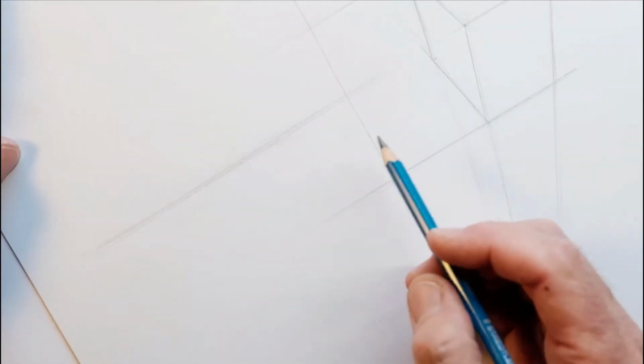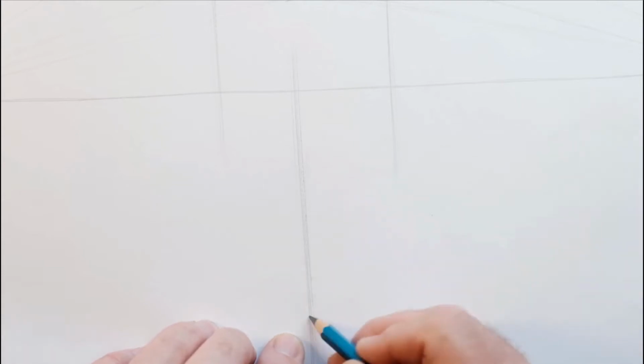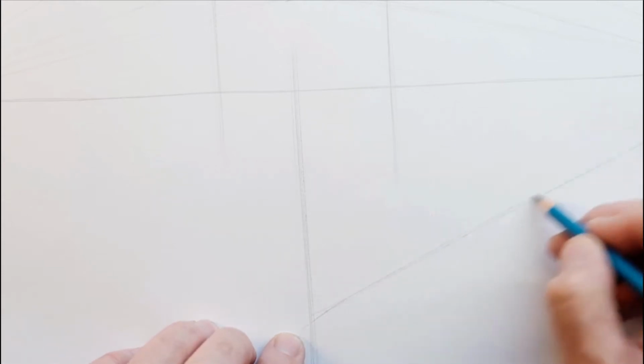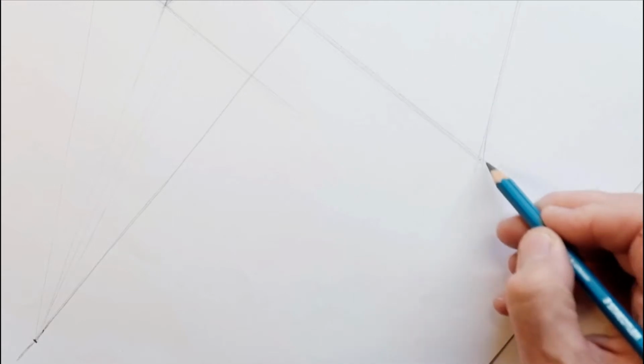Okay, so we continue. I could put another one down here. I might as well, because it's an imaginary city. So I'm going to put another one down here, and I'll start the bottom about here. So if this crosses this here, then it must run over towards here.